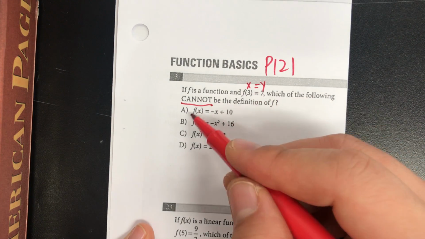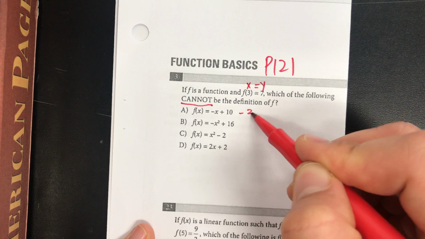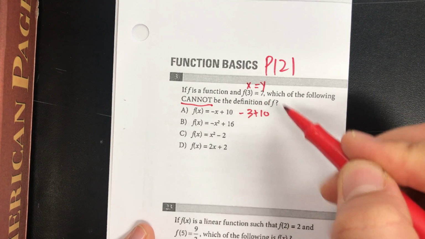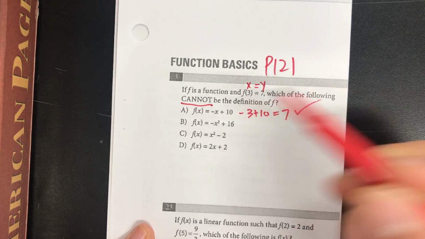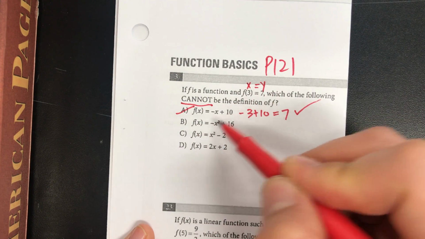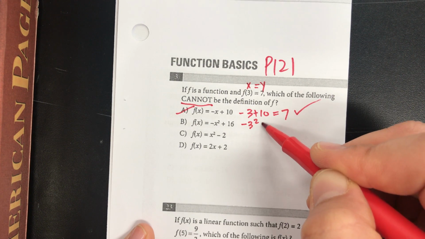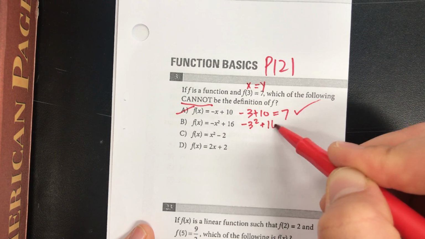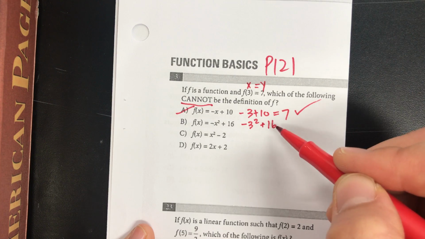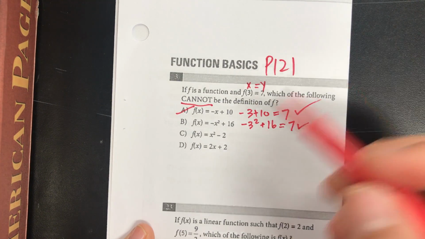Okay, so let's just plug it in. Every time there's an x, you put in a 3. So negative 3 plus 10. If it comes out to 7, we know that one works, so that one is not the answer. We want to find the one that doesn't work. Okay, put 3 in here. So negative 3 squared is plus 9. Negative 9 plus 16, or basically 16 minus 9, will equal 7. Okay, so that one works.